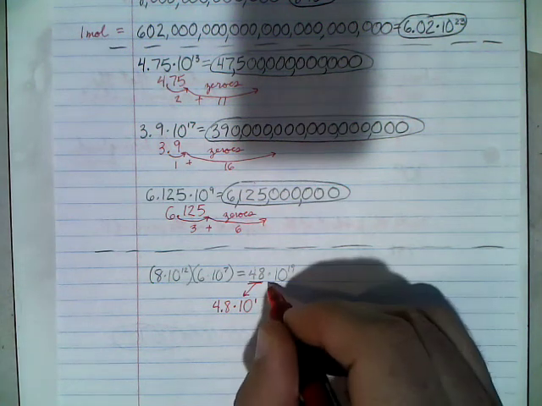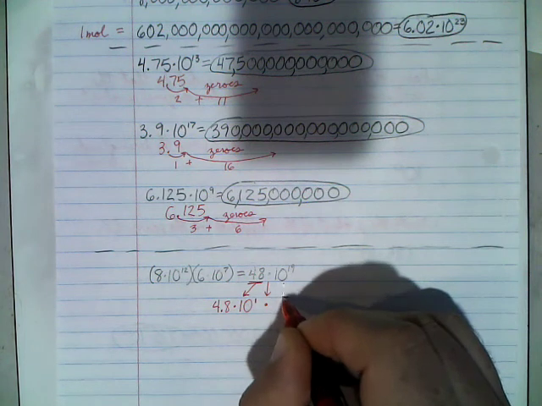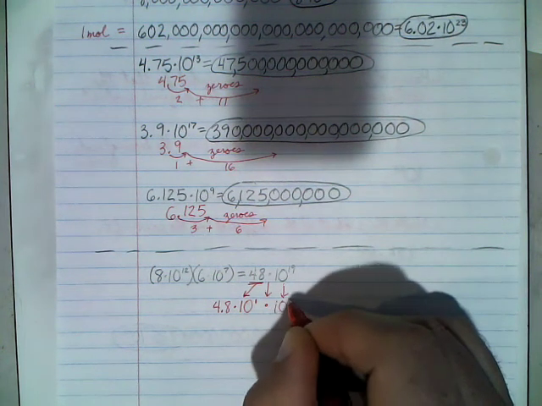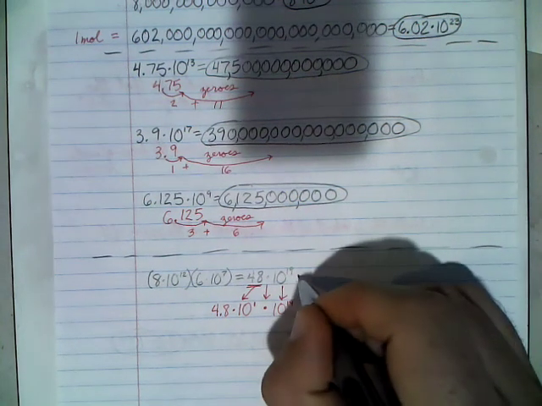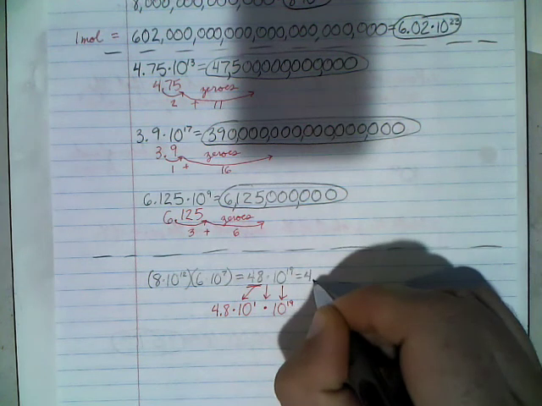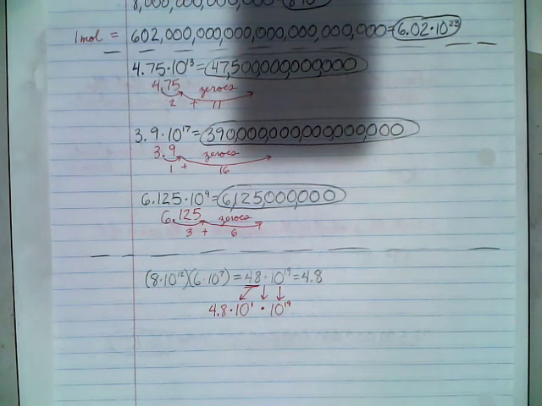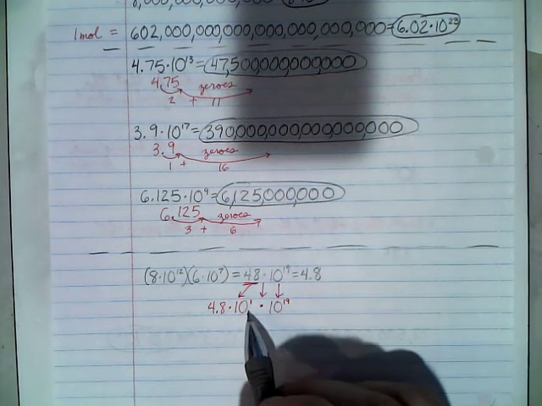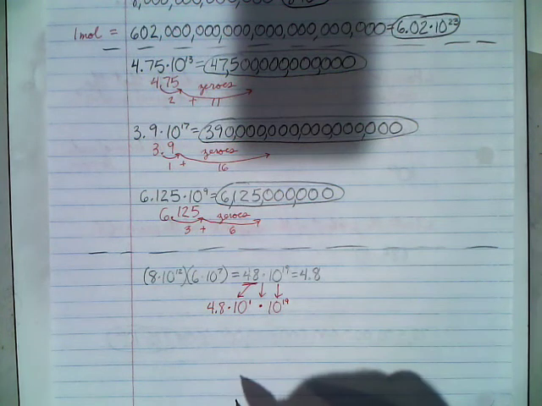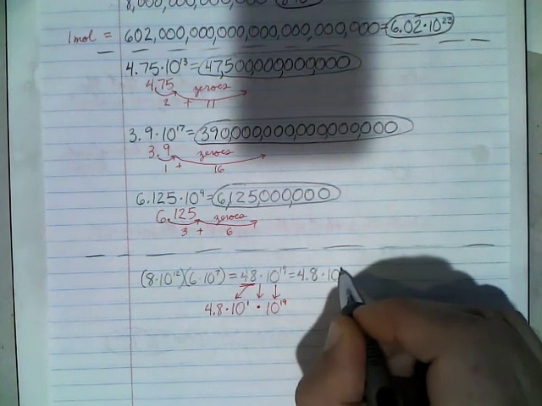And then we're multiplying this with 10 to the 19th power. So if we think that through, we should see then that 4.8 is going to be my coefficient, and then the 10 to the first power that would come from this scientific notation will combine with 10 to the 19th power to make 10 to the 20th power.